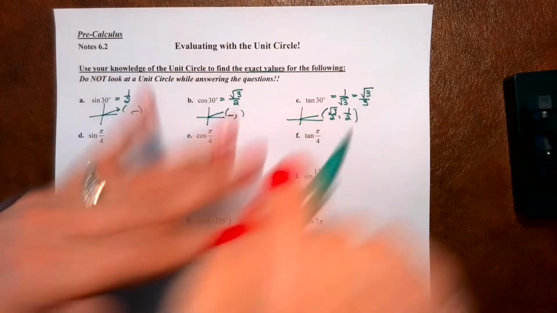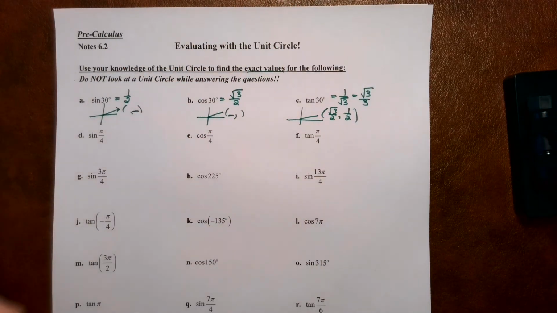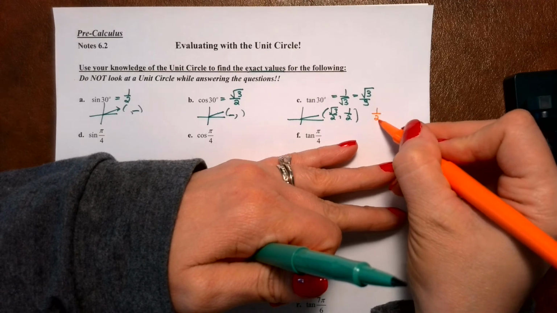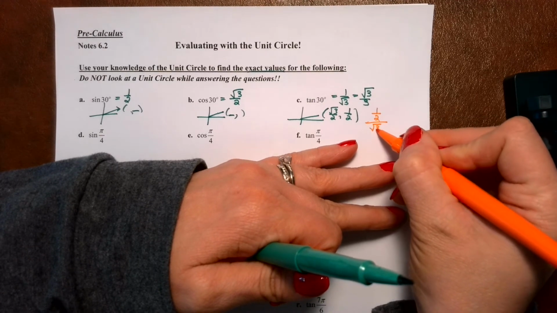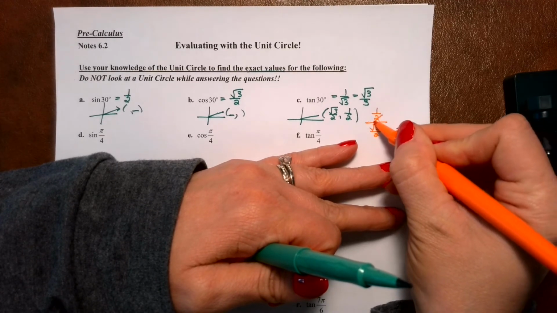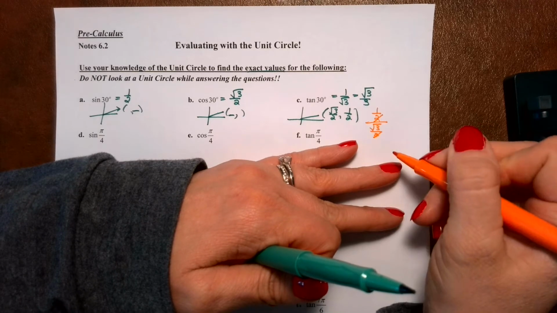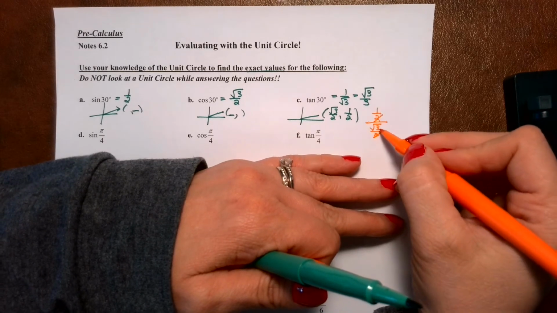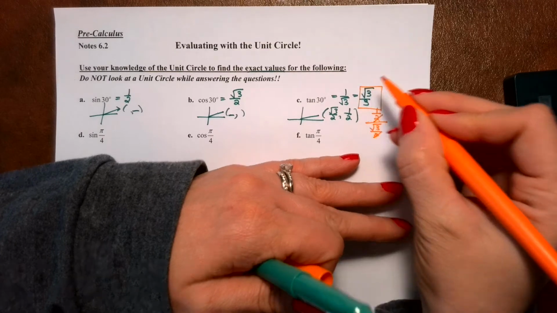Okay, I think I've showed you the 2 trick before. If we do sine over cosine, a denominator of 2 cancels with a denominator of 2, and then you just have 1 over radical 3, which we rationalized.